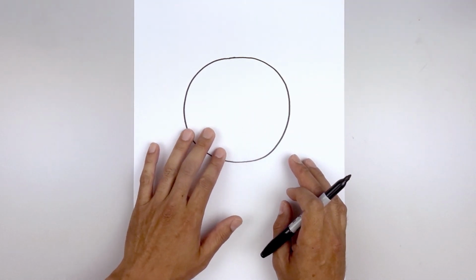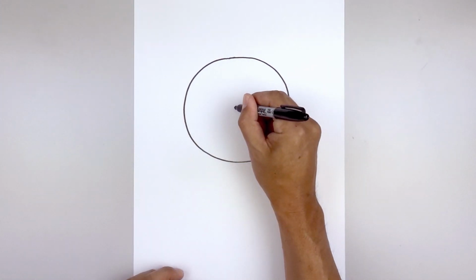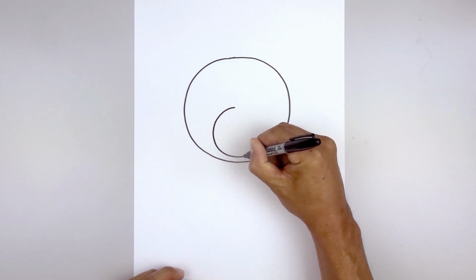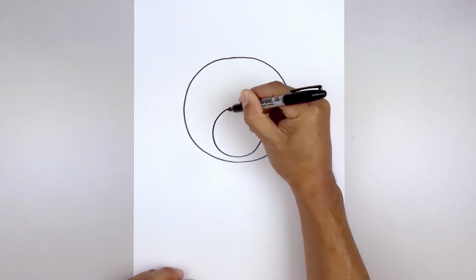And then we'll draw a small circle for the snout along the bottom half of the head. So let's start in the center of the head. Start with a circle coming all the way around towards the bottom. We'll leave a little gap on the bottom of the head. We go out and then up on the right.